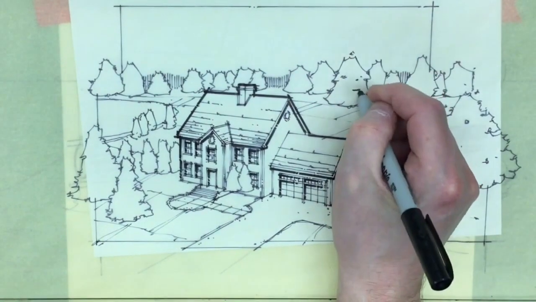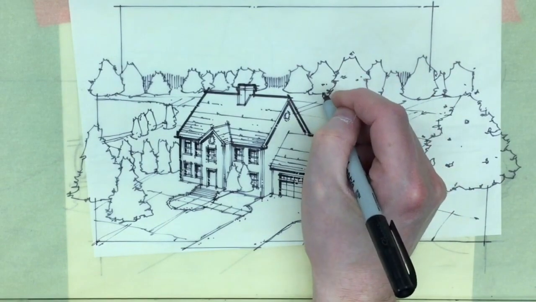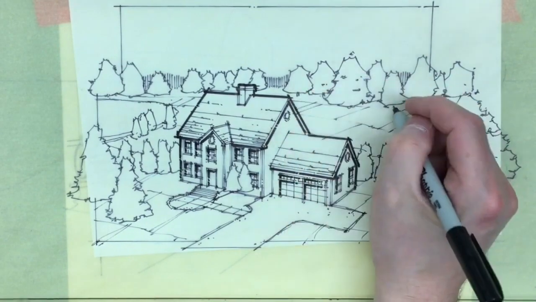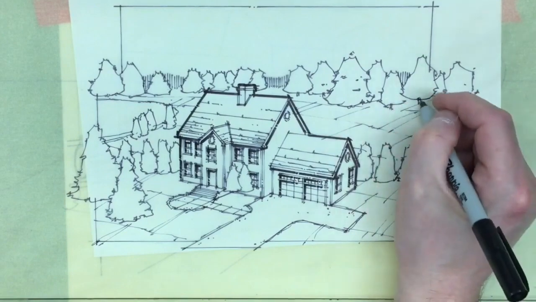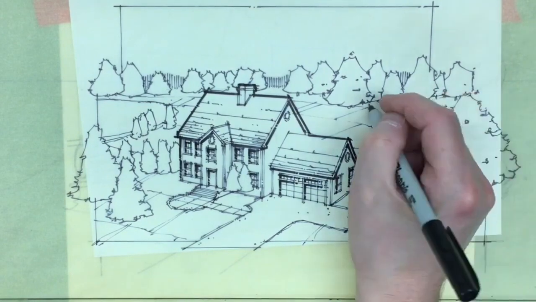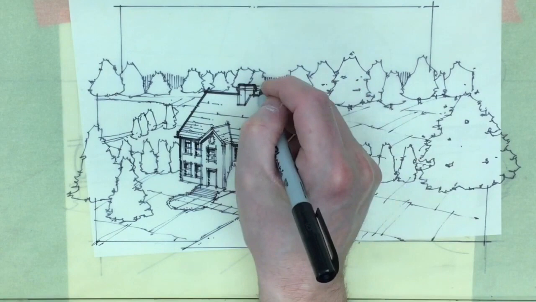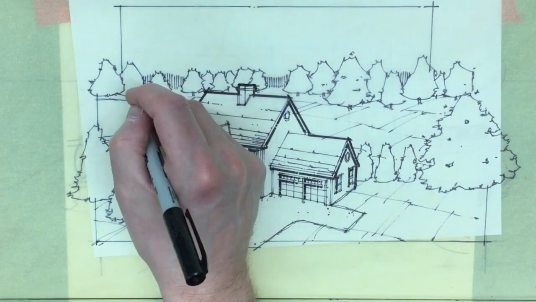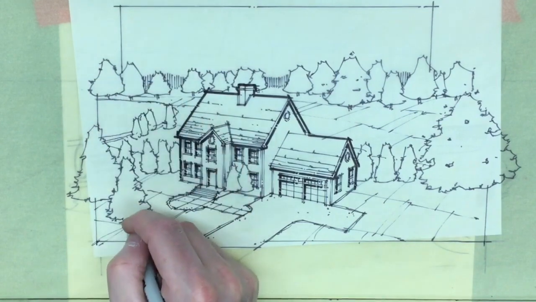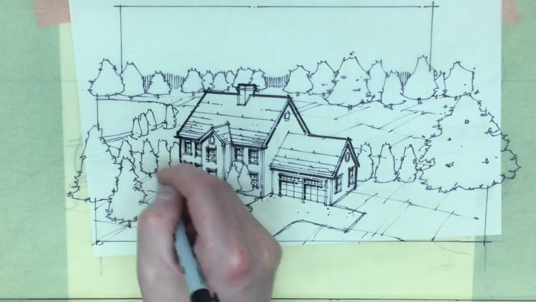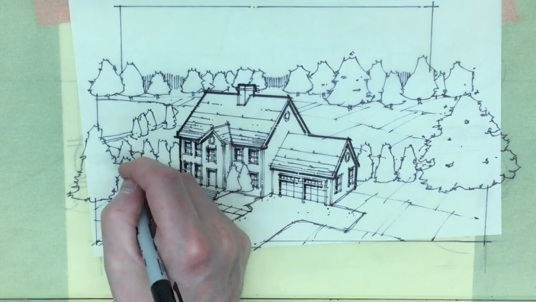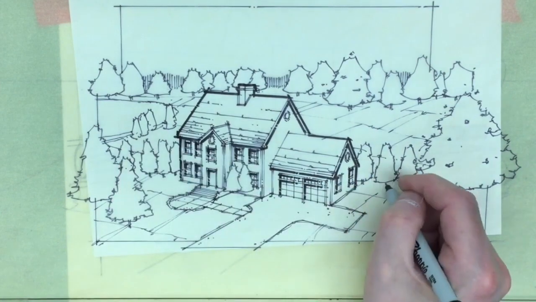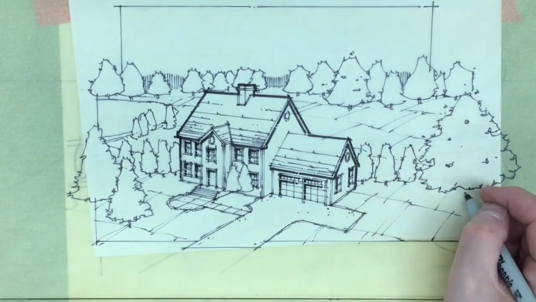Let's get a little character in our trees. I'll put some trunks in on these trees.